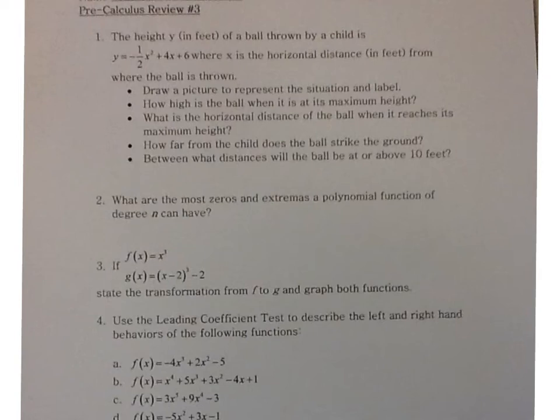All right, so here is the review for test number 3. Number 1 says the height in feet, y, of a ball thrown by a child is y equals negative 1/2 x squared plus 4x plus 6, where x is the horizontal distance in feet from where the ball is thrown. Draw a picture to represent the situation, and I want you to label it.